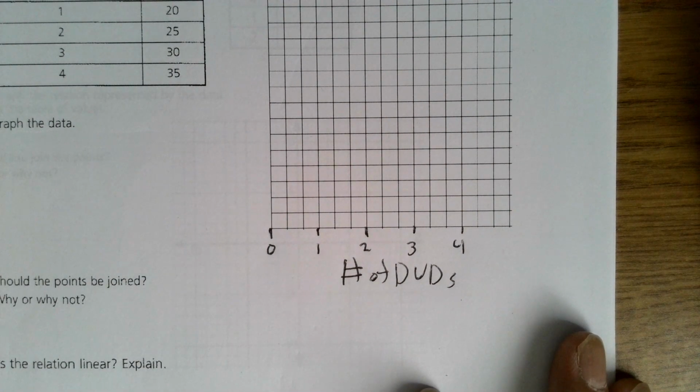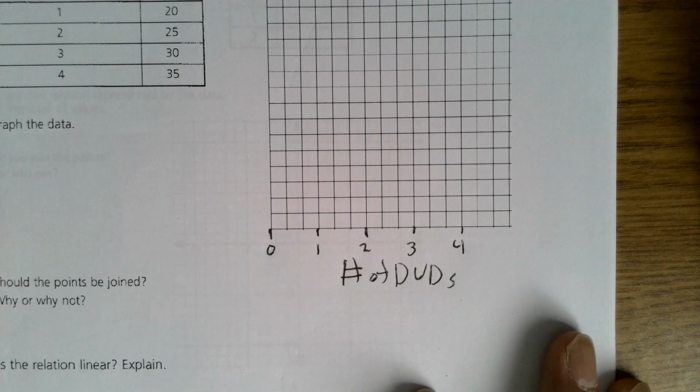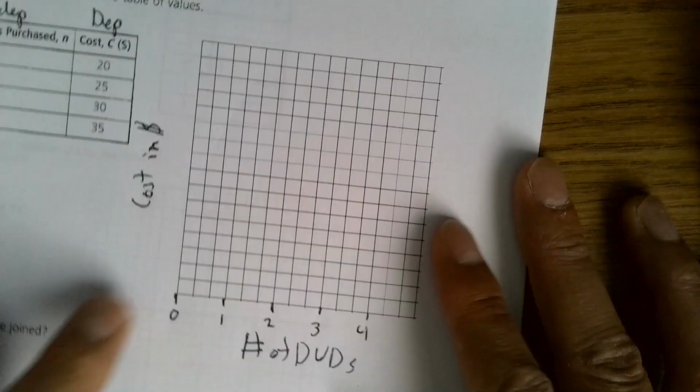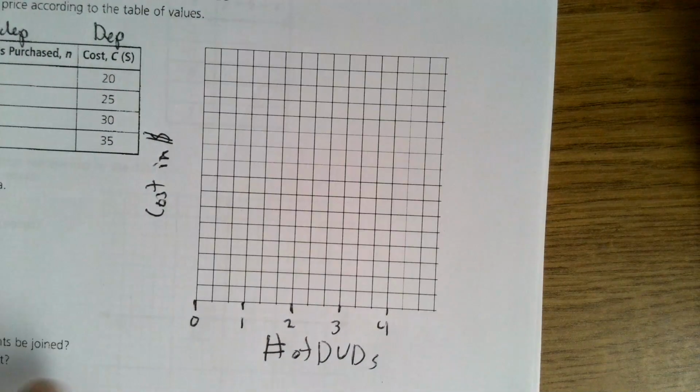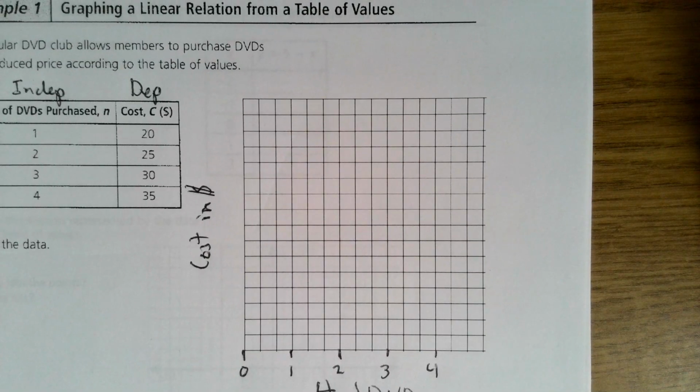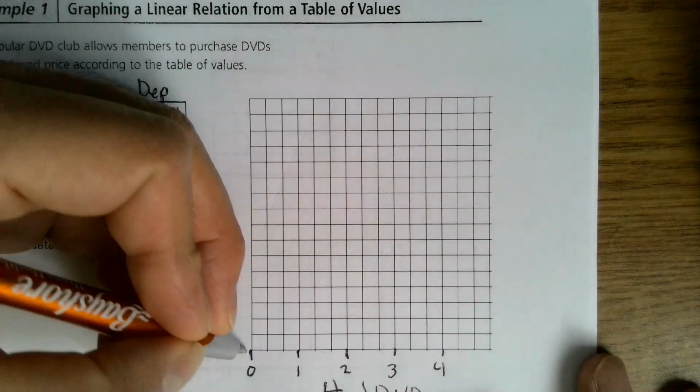Now we need to do the cost on the left side. So I'm just going to turn my page here. Cost in dollars. When you're writing these labels on, make sure you leave enough space that you can actually fit the numbers in here, same as I did down here. I wrote my number of DVDs a bit lower so I could fit the numbers in. And this time we want to go from 0 to 35.